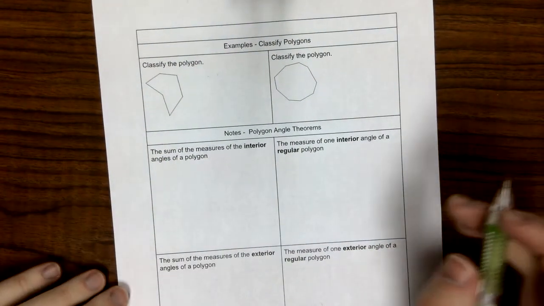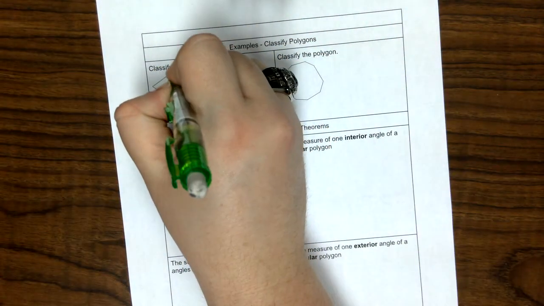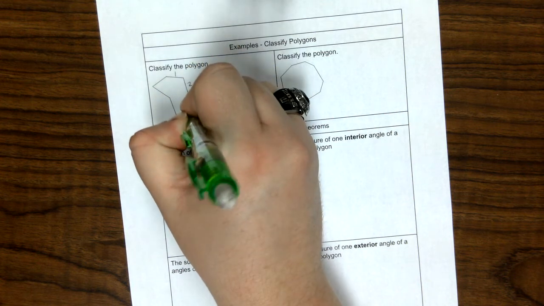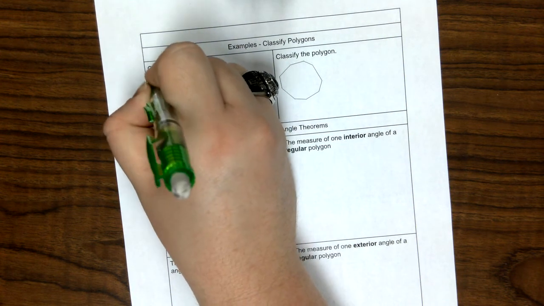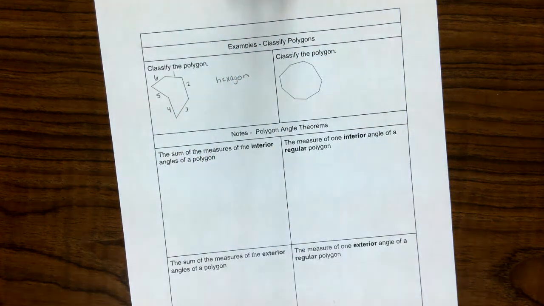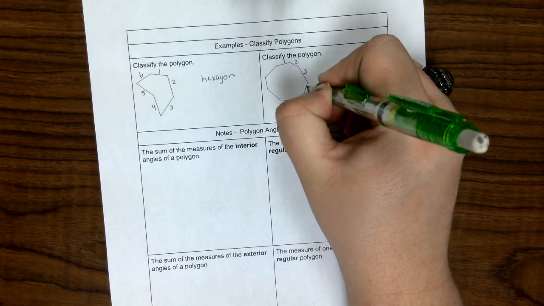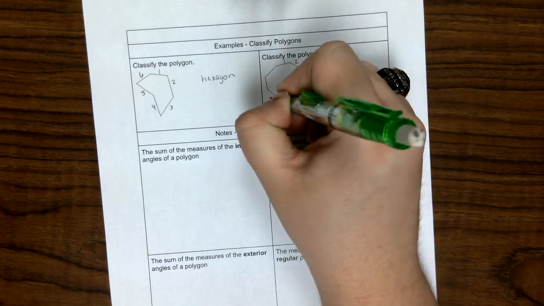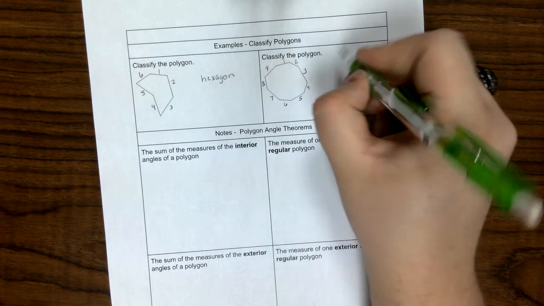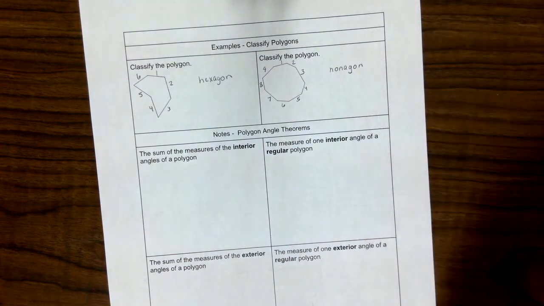And then just to make sure we know how to classify by name, all I'm going to do is count the sides. 1, 2, 3, 4, 5, 6. 6 sides, that's a hexagon. There you go. Start counting. 1, 2, 3, 4, 5, 6, 7, 8, 9. That would be a nonagon.